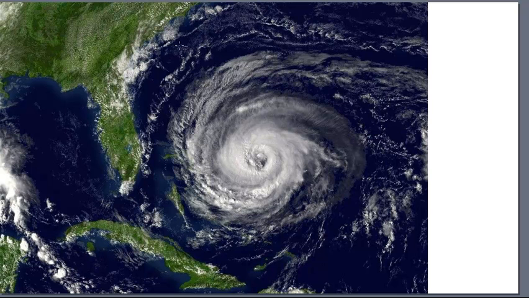Okay, this is Hurricanes Part 2, and here's a picture of a hurricane. I don't recall which hurricane this is, and I wanted to talk a little bit about the different parts of a hurricane. And so you can see in the middle, right here, this kind of open space where it's kind of a hole in the middle of the hurricane.